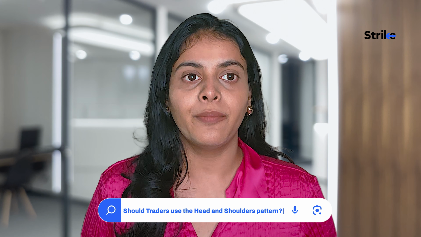So should traders use the head and shoulders pattern? Yes, but not blindly. It works best when combined with volume, trend analysis, risk management, and confirmation. Always remember that the pattern itself is not magic. The real edge comes from understanding the psychology behind the price action, which is very important.